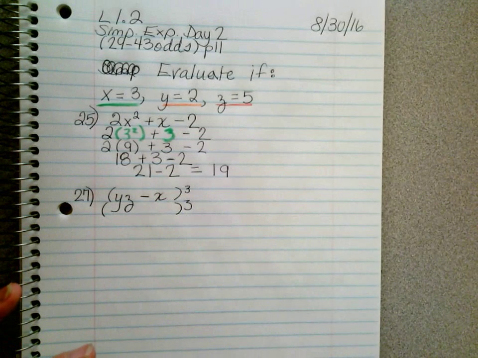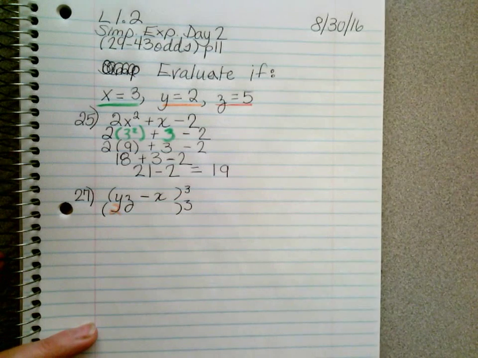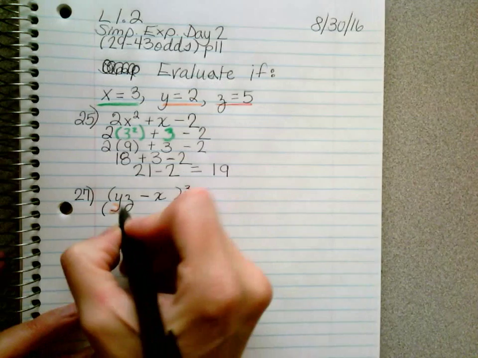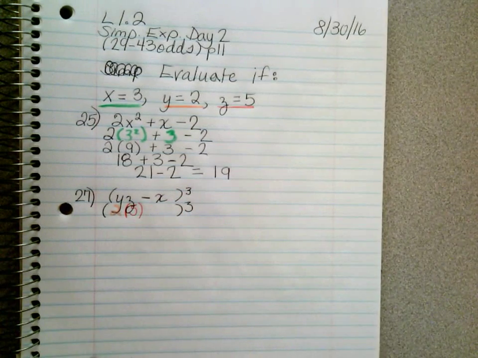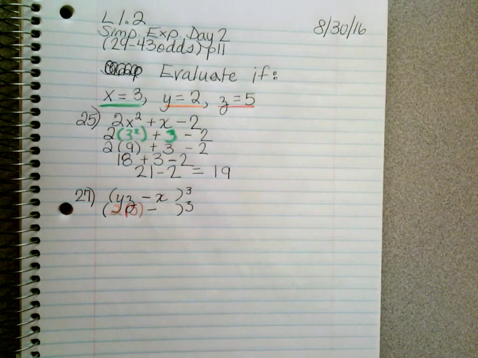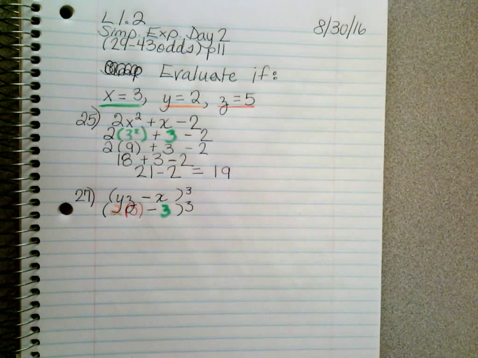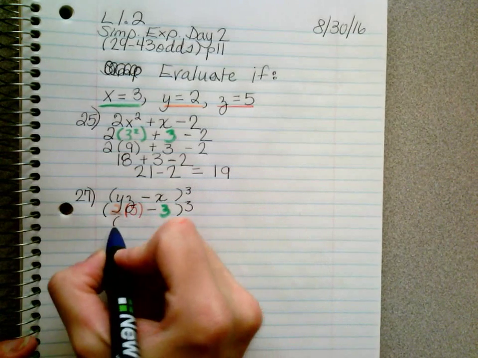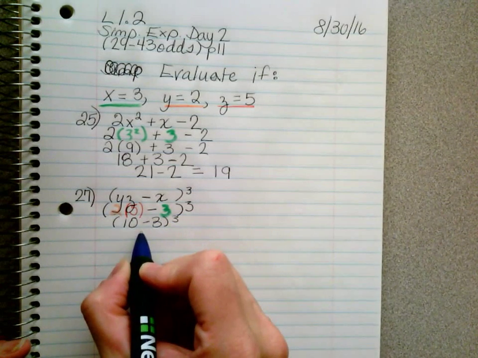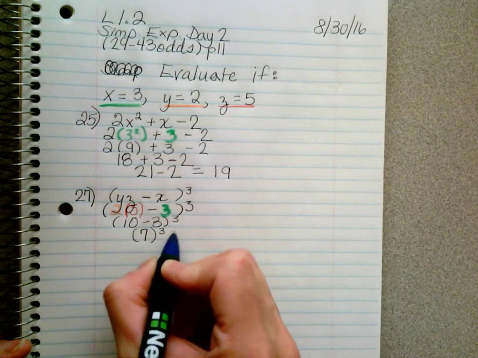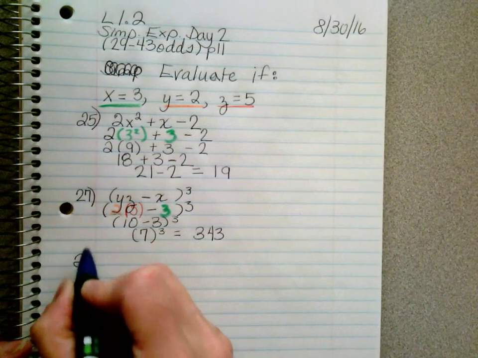The product of y and z, so that's 2, and I'll just do my little red, but I'm going to put it in parentheses just so that I remember it's not 25, it's 2 times 5, minus 3, all of that's going to get cubed. So 10 minus 3 cubed, right? 10 minus 3 cubed. So it's 7 cubed. What'd you guys get? That's right. Calculators are quite handy at this level.